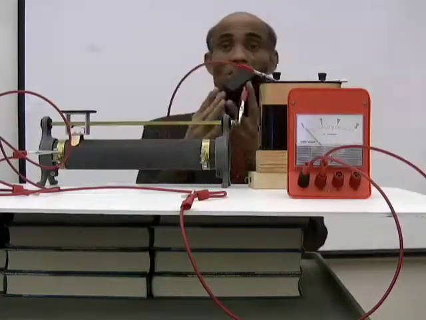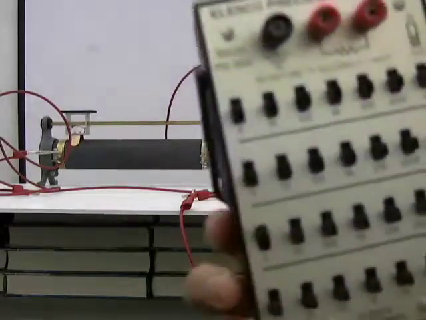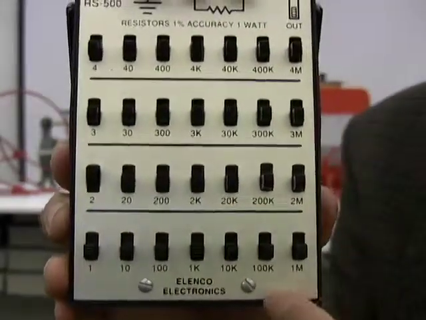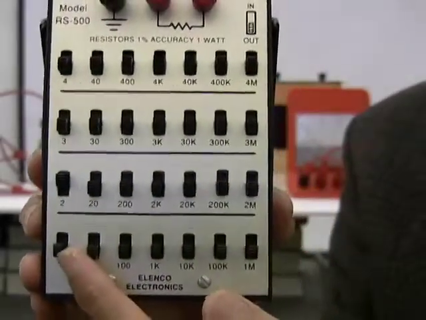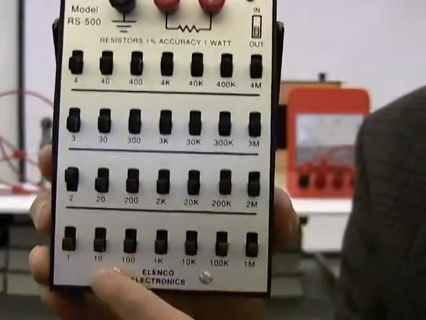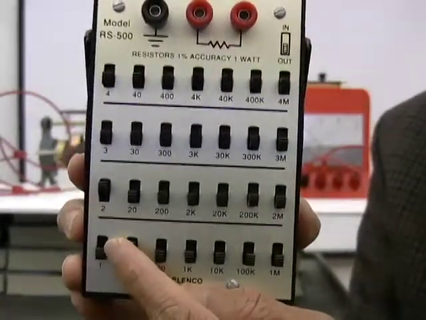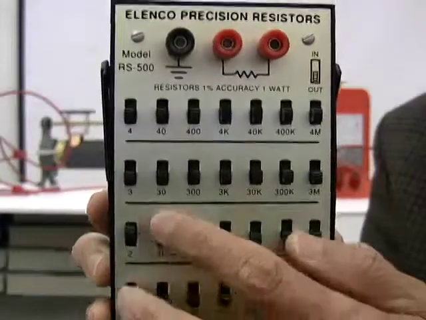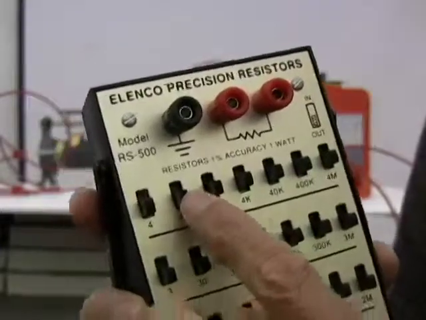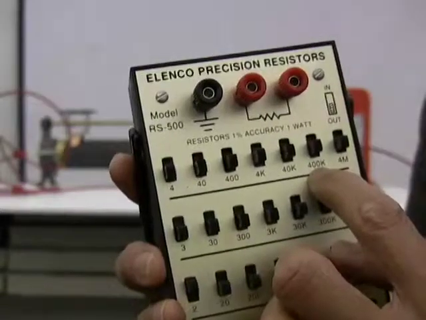In fact, in this box, I have several conductors. Let me show it to you close up. Now, this box contains a large number of conductors. When I flip this switch up, I'm using a conductor which has a resistance of 1 ohm. If I now flip this switch up, I'm using a resistance of 10 ohm. I can go to any value.